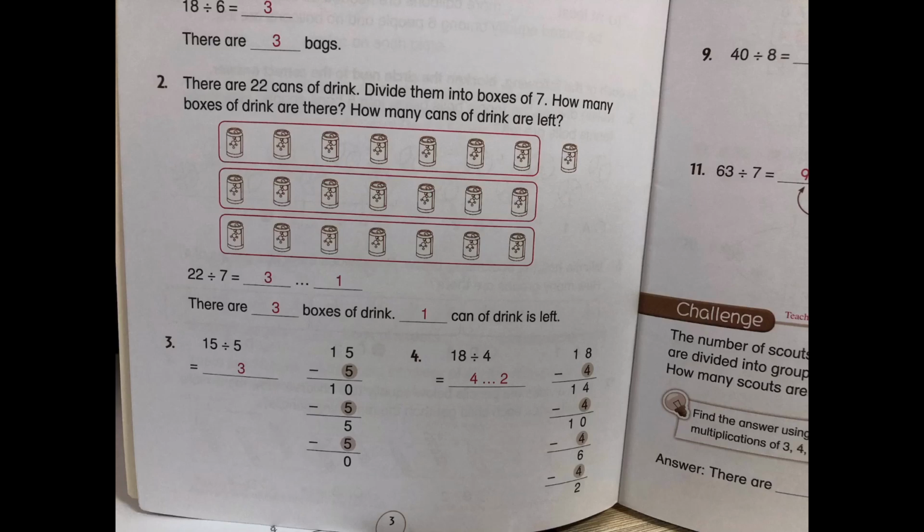So for question number 2, there are 22 cans of drink. Divide them into boxes of 7. So you need to put 7 drinks in one group. How many boxes of drink are there, and how many cans of drink are left? So you can circle the drinks, put them into a group of 7, and you would have 3 groups here, so that's why the quotient is 3, and then you have 1 can remaining, so the remainder would be a 1. So there are 3 boxes of drink and 1 can of drink is left.